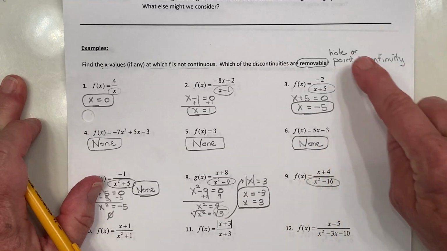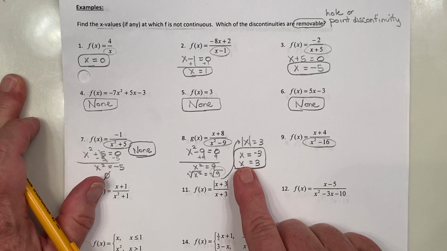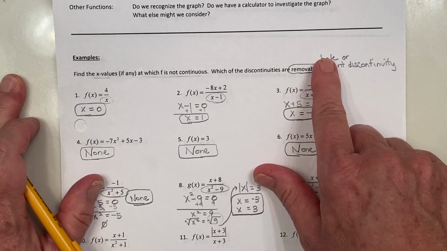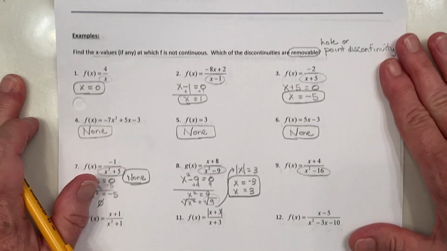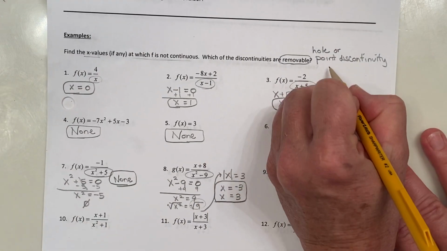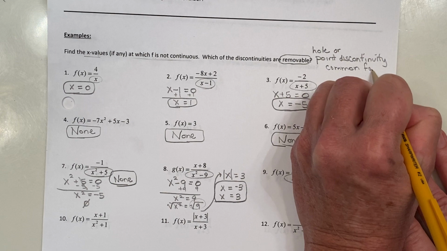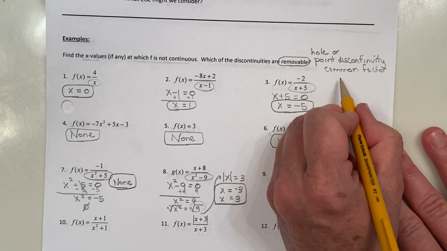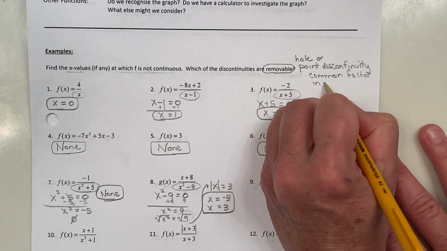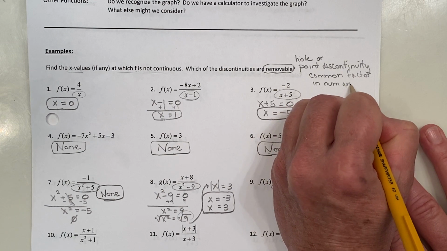I still have to be careful about qualifying which of these discontinuities, these x values, produce point discontinuities. Well, that's where we're going to have a common factor. So let's put that back up here. Point discontinuities occur where you have a common factor in the numerator and denominator.